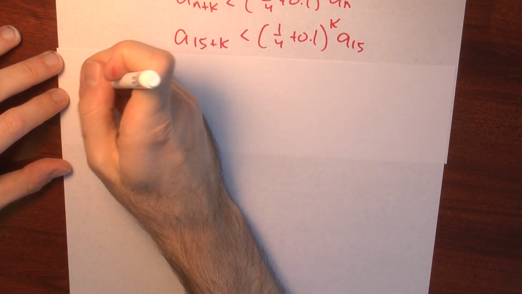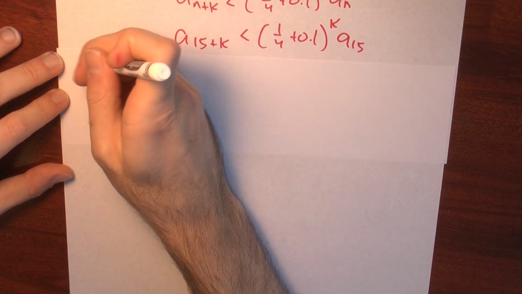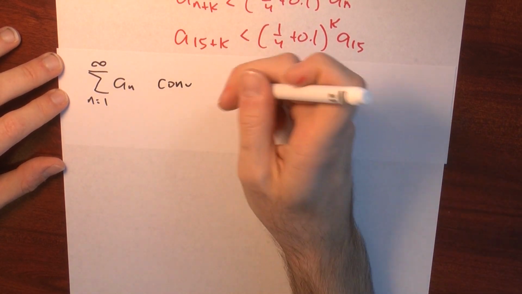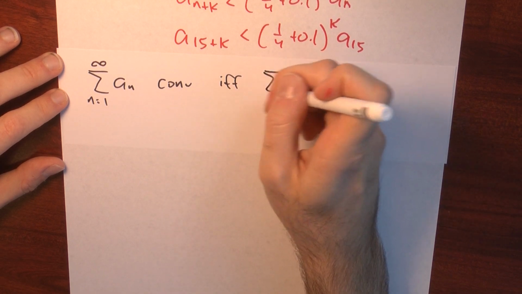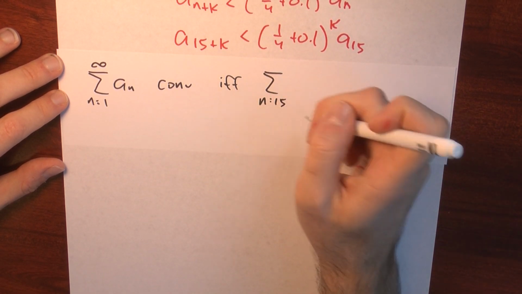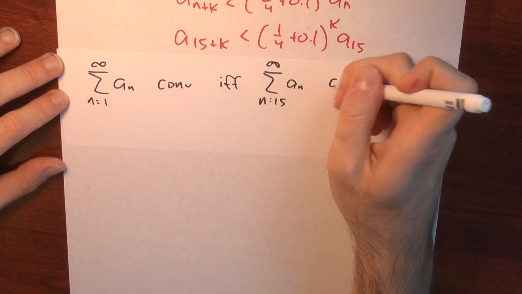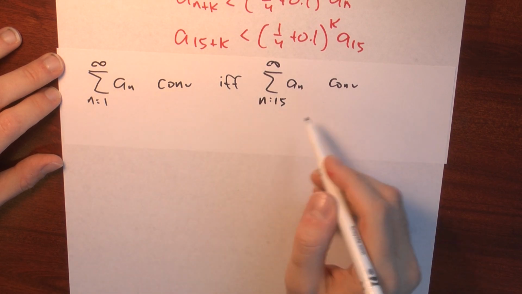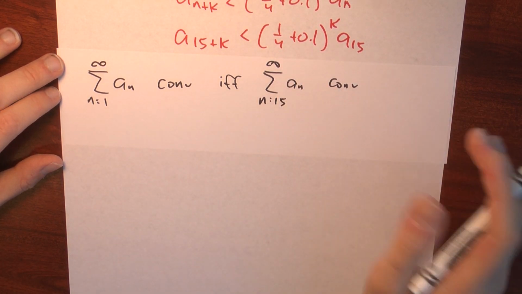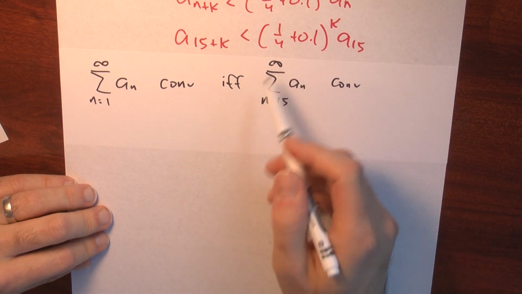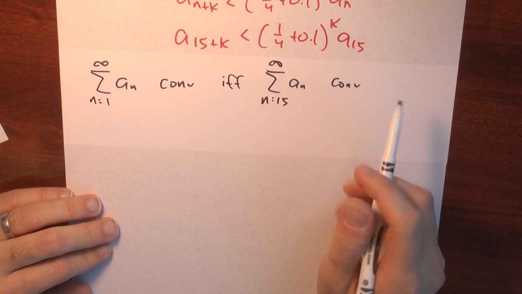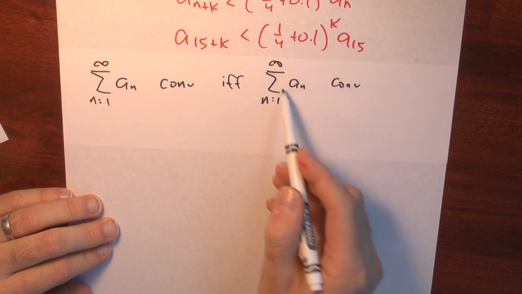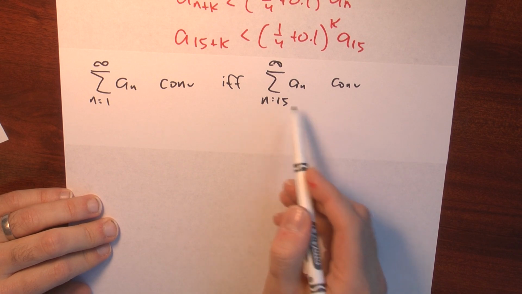Well, the series that we're interested in is the sum n goes from 1 to infinity of a sub n. And that series converges precisely when the series n goes from 15 to infinity of a sub n converges. The first 14 terms here that aren't included there don't affect convergence at all, right? That's just adding 14 more numbers to this. But now how do we analyze this? Well, here's the deal, right? I've got a bound on the size of these a sub n's as long as n is at least 15.